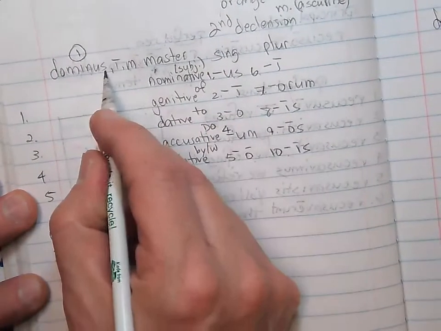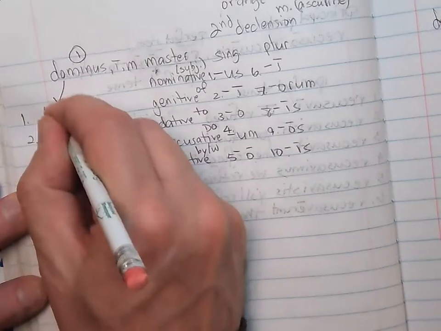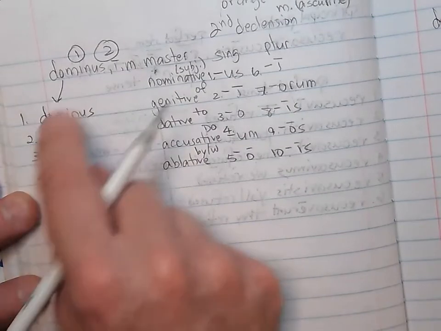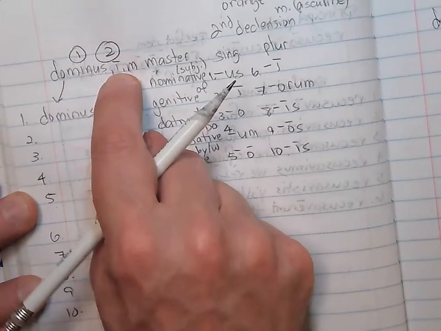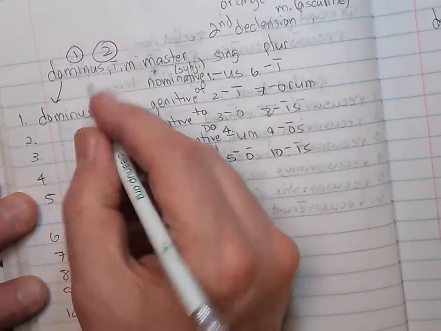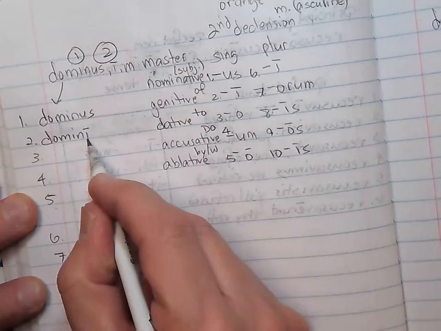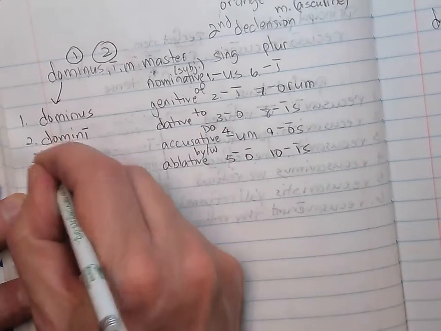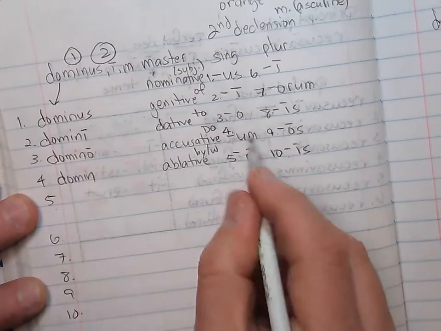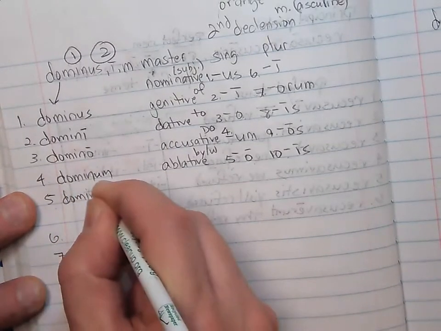So I take Dominus right here, my number 1 answer. It already has the US on it, so I'm not going to add another US. Just write Dominus right down here in space number 1. To get the second spelling for this word, number 2, I just go up here and take the I, which is the same as this I right here next to the number 2, and I'm going to substitute this I for the US. US comes off, I goes on. Domini. Take the I off to get number 3 and add an O. Domino. Keep going. Drop off the O, replace it with the UM, dominum, and then domino, just like that.